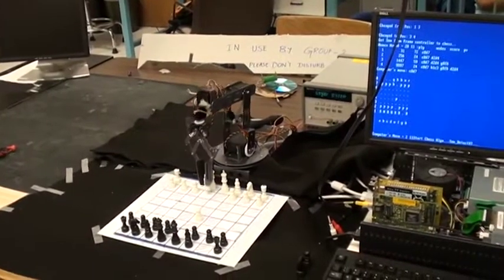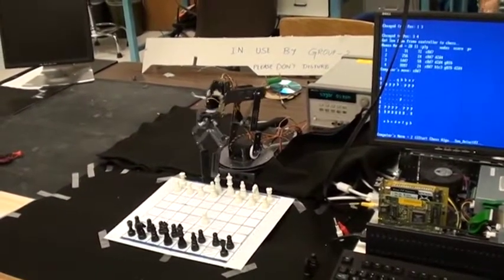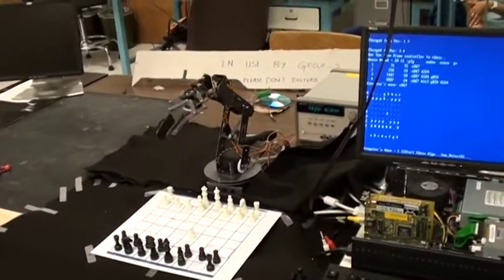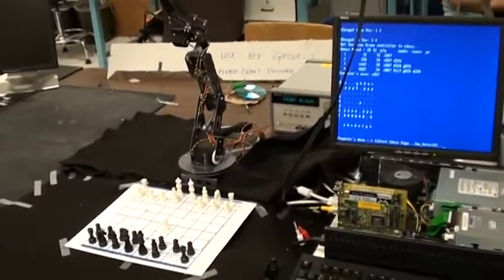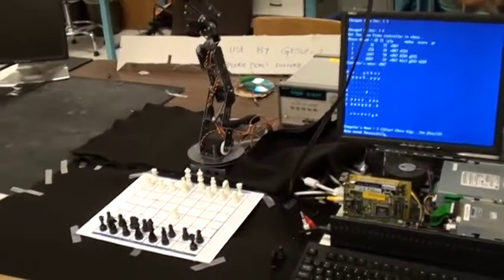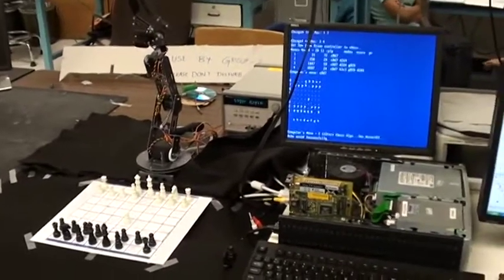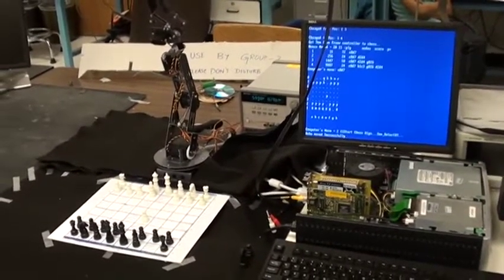So it plays the full game until the king is checkmated. Can it detect that? Yeah, you can see it knows when it's been checkmated. So far, we don't know what happens when we checkmate it because it hasn't happened.